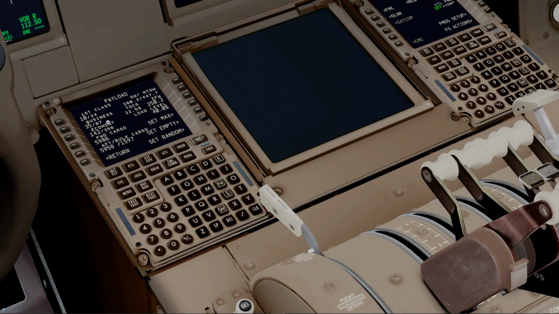And the payload, we can see 10 in first class, 35 in business, 142 in economy, and the cruise altitude is flight level 350. And the cost index 100.